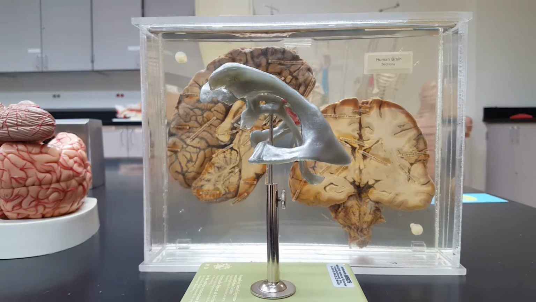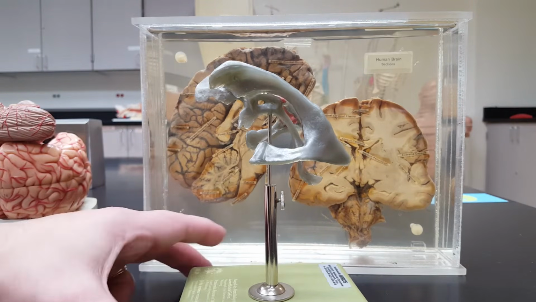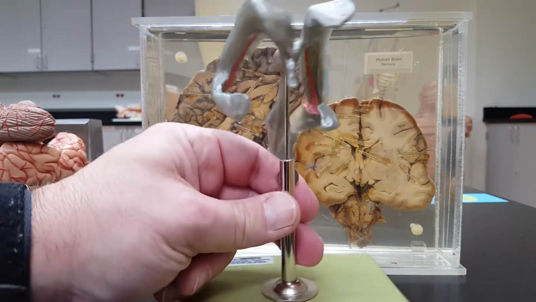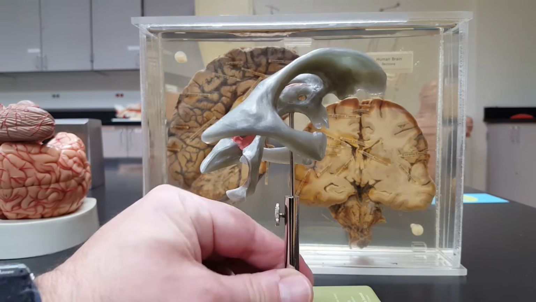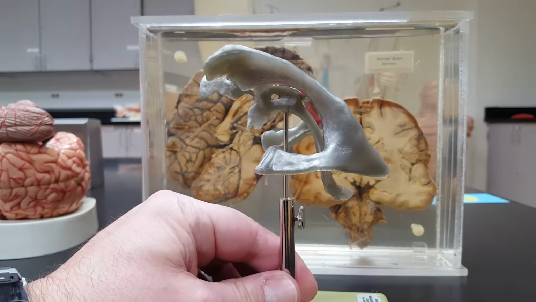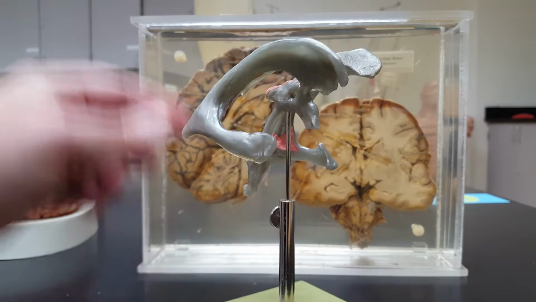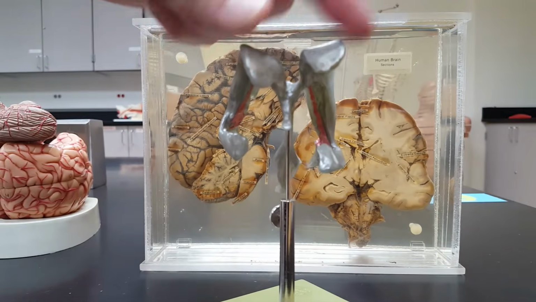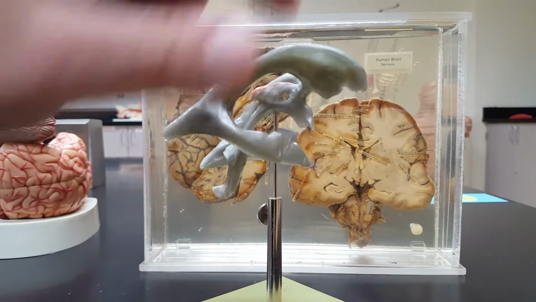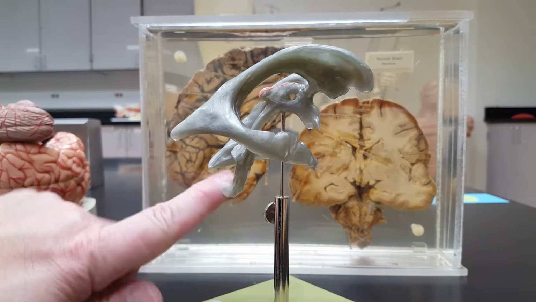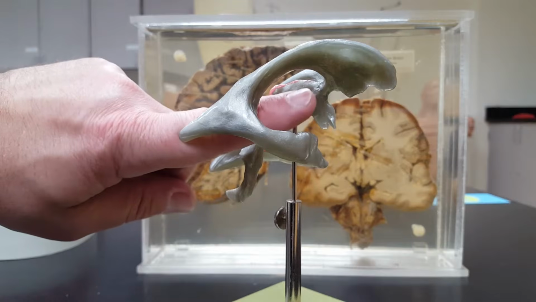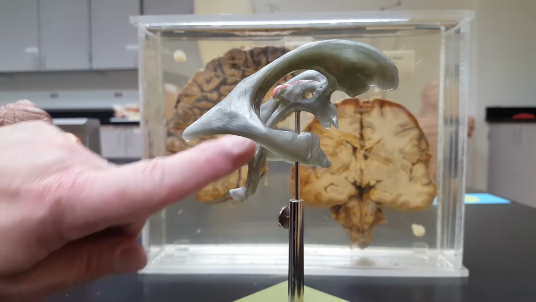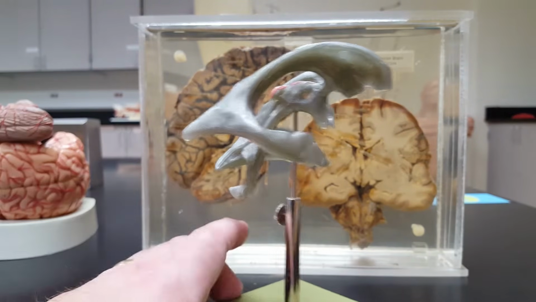This model right here, which is a relief model, imagine if I took those hollow spots and extracted them from your brain, what it would look like. These two big things right here are the lateral ventricles. Right in here, if I can get my finger in there, there's the third ventricle and the fourth ventricle with the cerebral aqueduct right there.